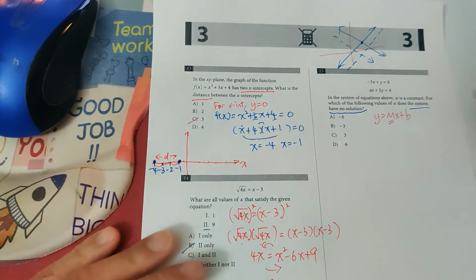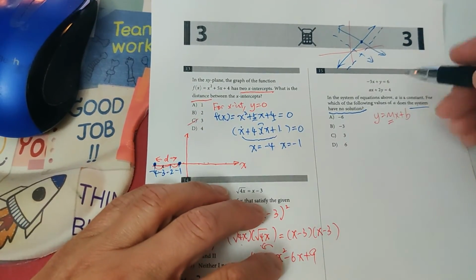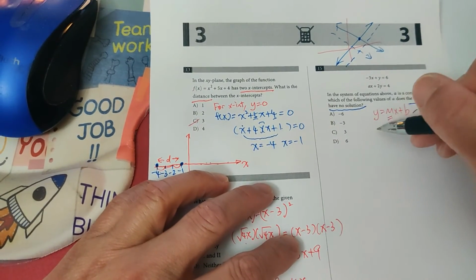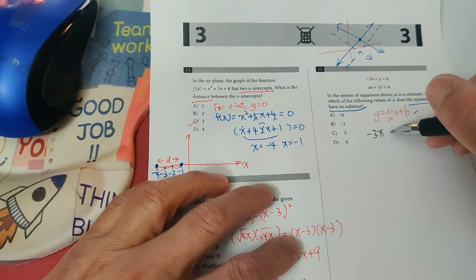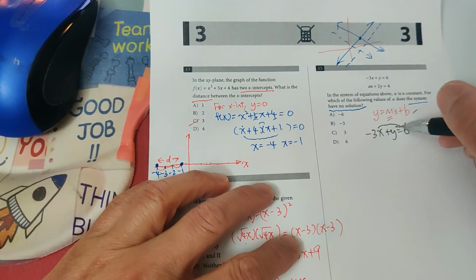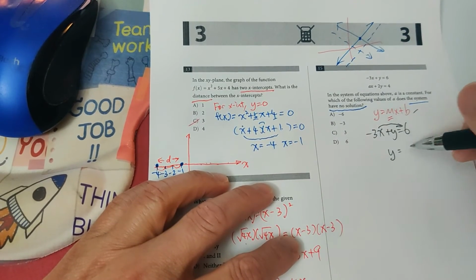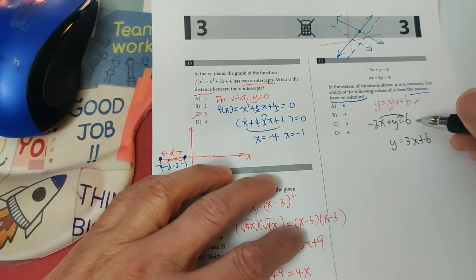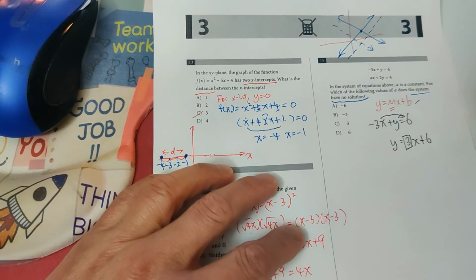So to deal with this, you need to transform these two equations into slope intercept form. So let's do the first one. Negative 3x plus y equals 6. I'm going to move the 3x to the right hand side, changing negative to positive. I'm going to have y equals 3x plus 6. So in this case, the m is 3.